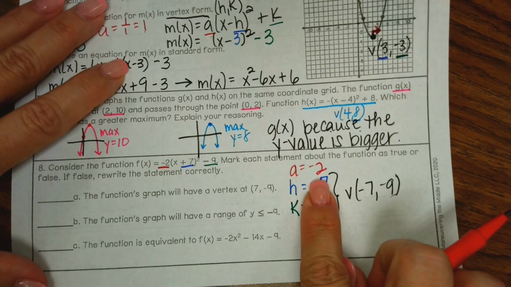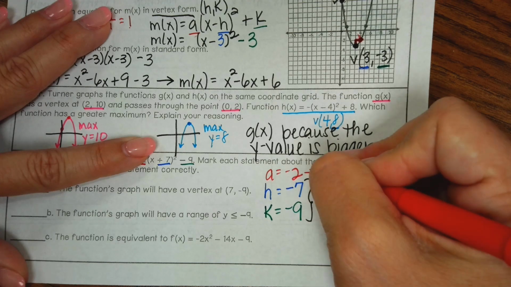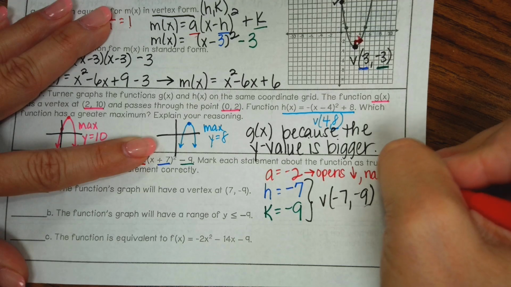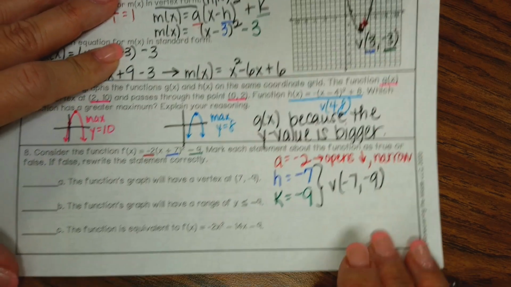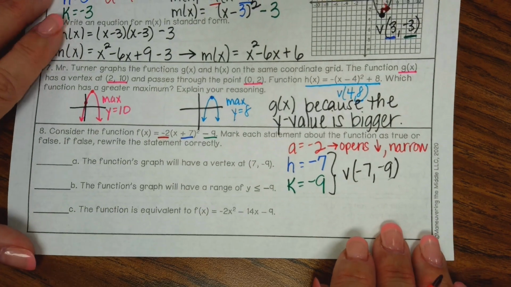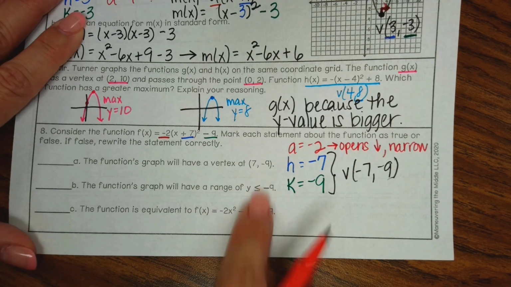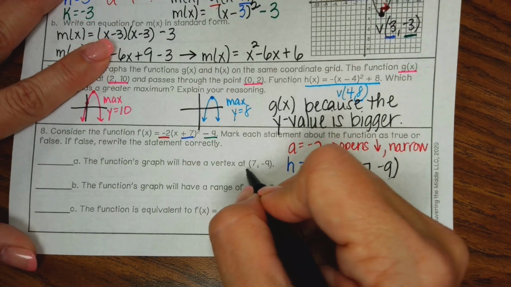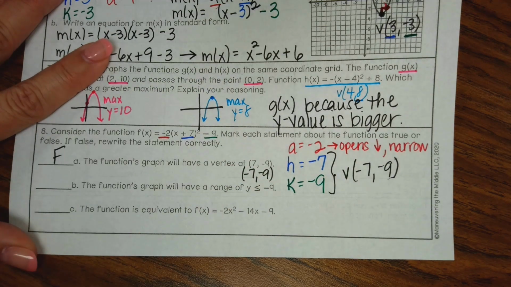Okay, what does the a value tell you? The a value tells you that it opens down and it's going to be more narrow than the parent function. Mark each statement about the function as true or false. If false, rewrite the statement correctly. The function's graph will have a vertex at 7. What's wrong with this? That should be negative 7, negative 9. So that one is false.